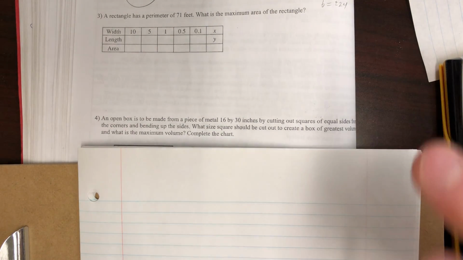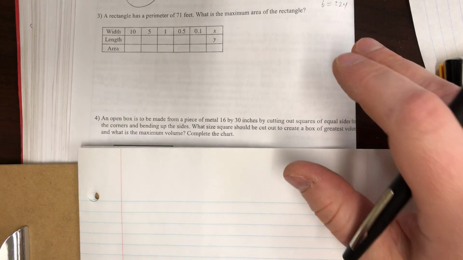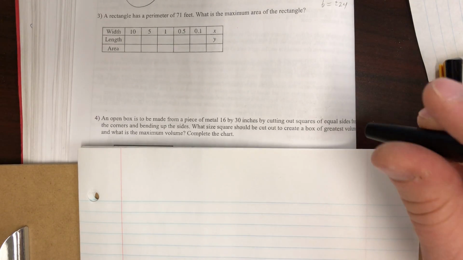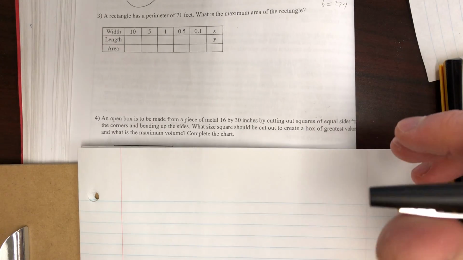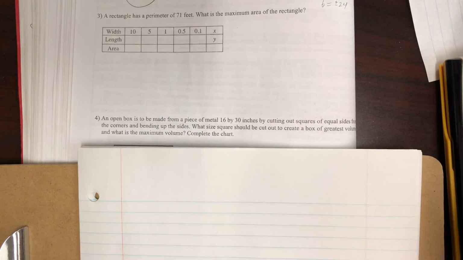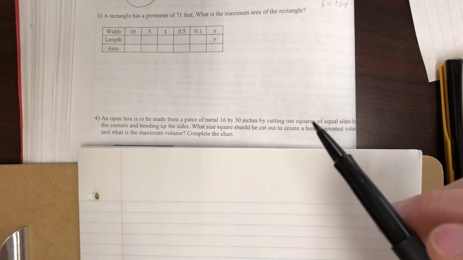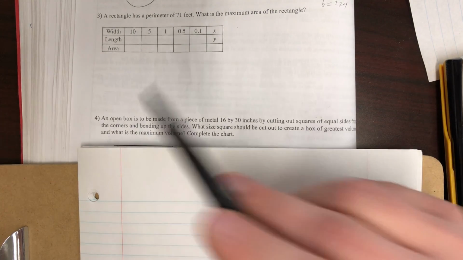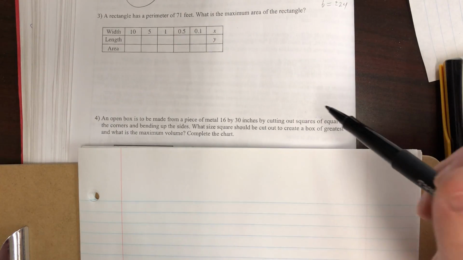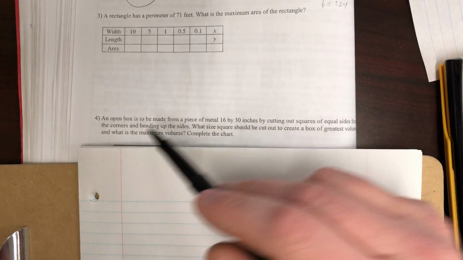I'm going to show you on a piece of paper what this is talking about. This is a classic problem. Everybody who's gone through calculus has seen this problem. Maybe the numbers are a little bit different, but this idea. So, open box. What are we trying to optimize? We want greatest volume. Oh, wait, what is the maximum?